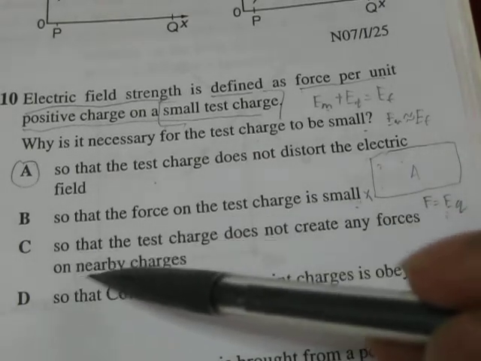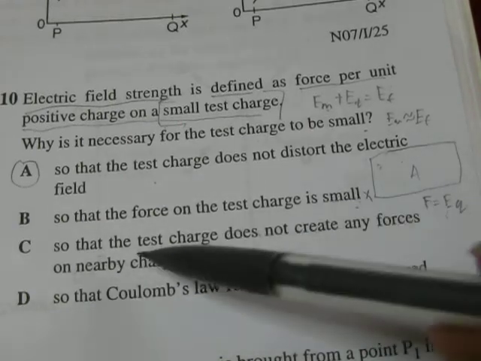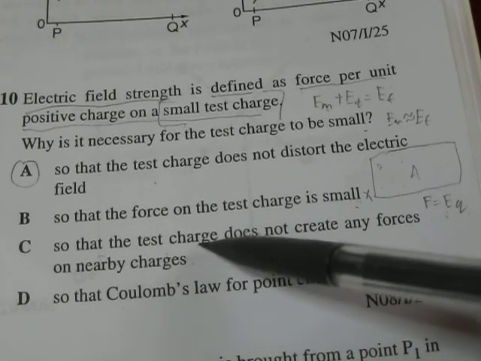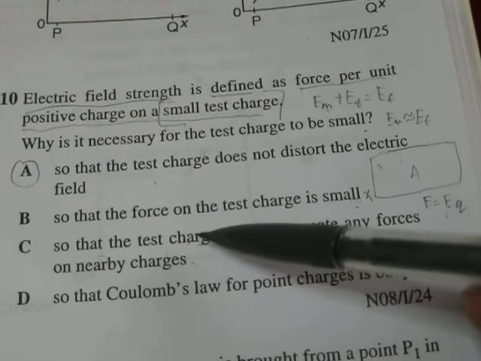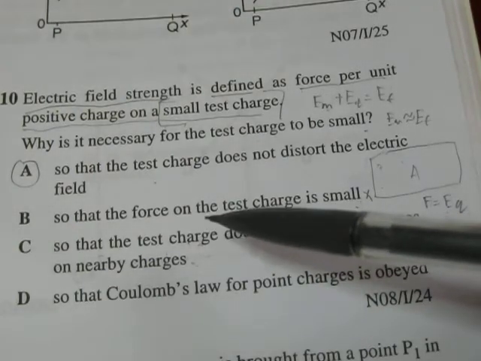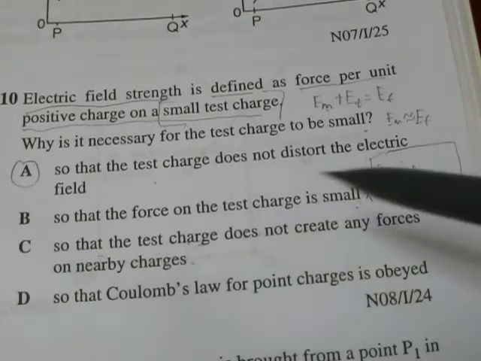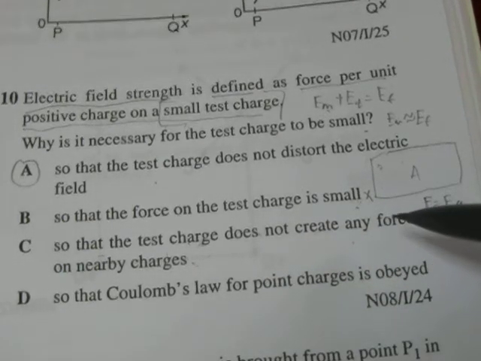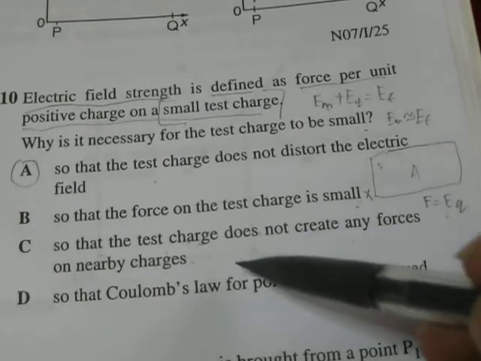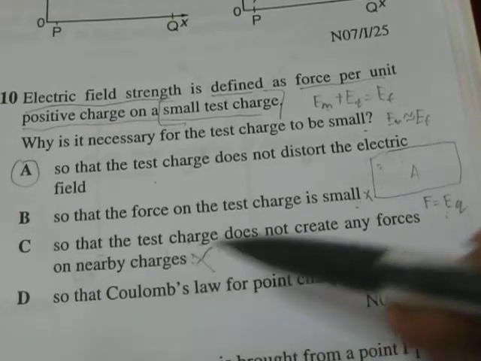Let's look at C: so that the test charge does not create forces on nearby charges. No matter how small your test charge, it will always create forces on nearby charges, because, it's a bit theoretical, but the electric field of the test charge extends to infinity. So any charges within the space of the test charge will experience a force. You cannot avoid creating a force on the nearby charges. So this is also wrong.